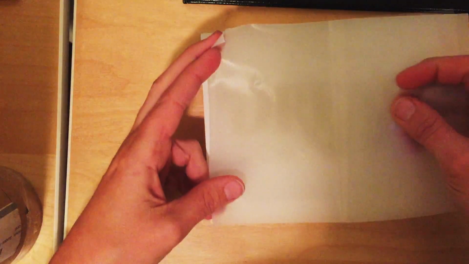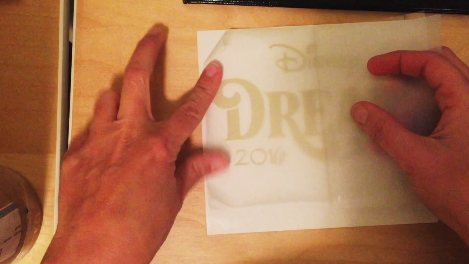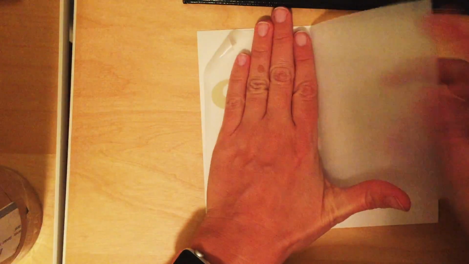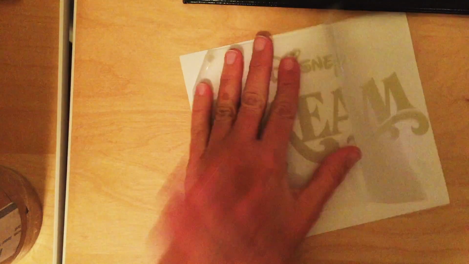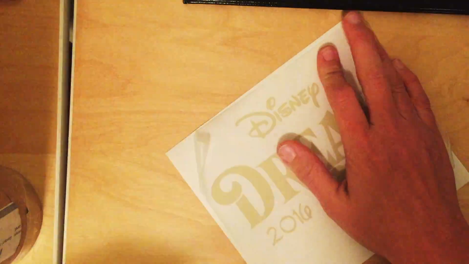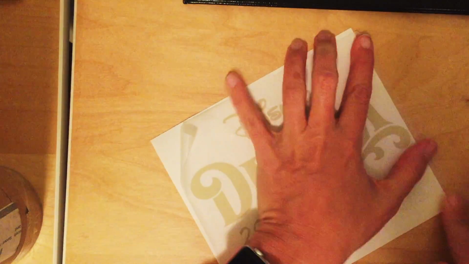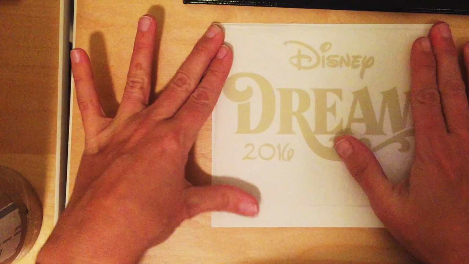And then we're going to make sure that we cover all the words. And then I'm going to hold it down and smooth it out as I pull. So there we have the transfer paper over it.